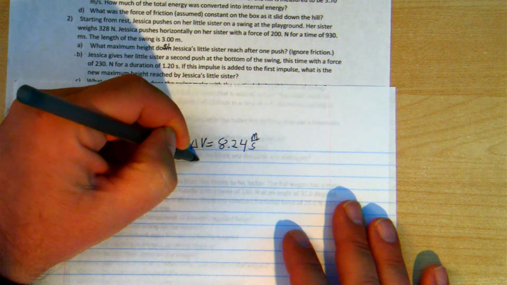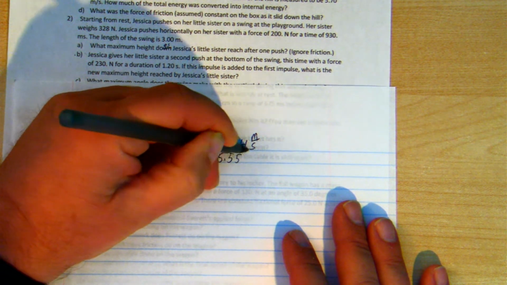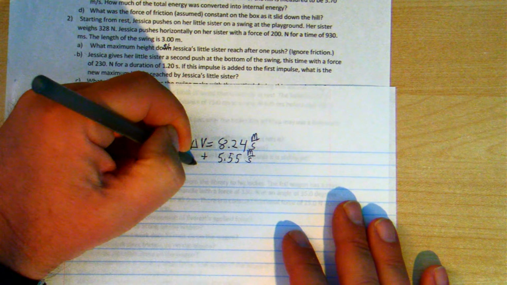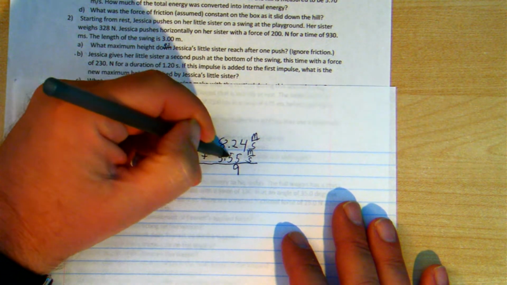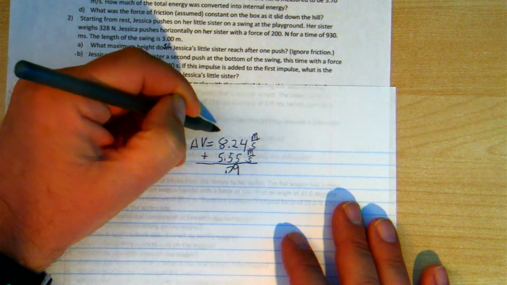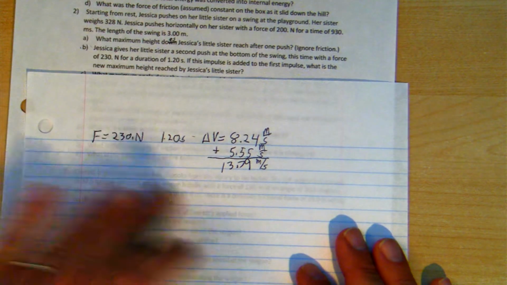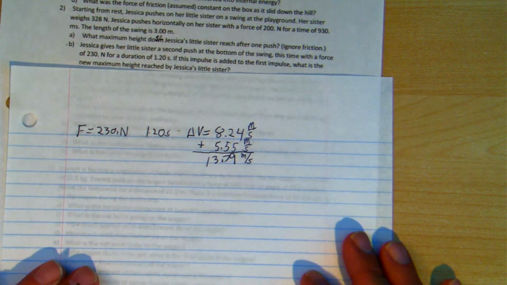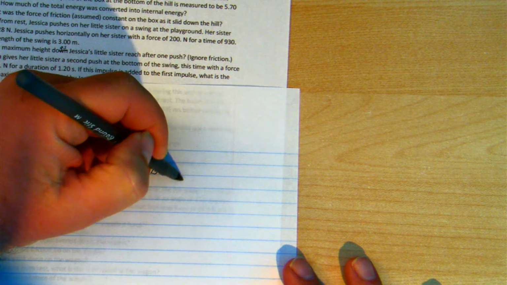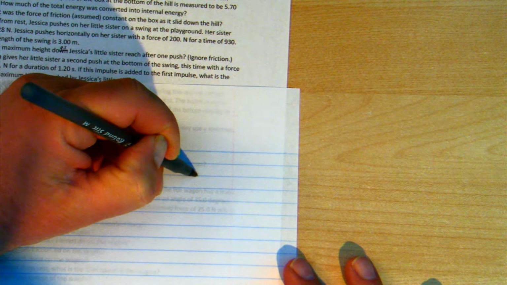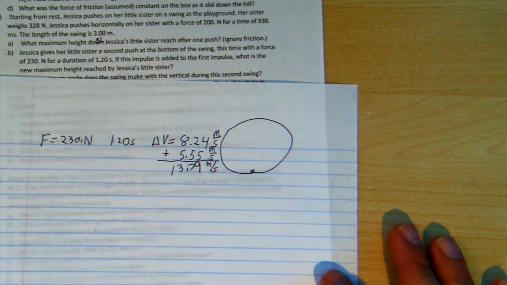If you add that to her 5.55 meters per second at the end of her first swing, I think you can believe me when I say, whoa. If she really were moving at 13.8 meters per second after the second push, she would go completely around.